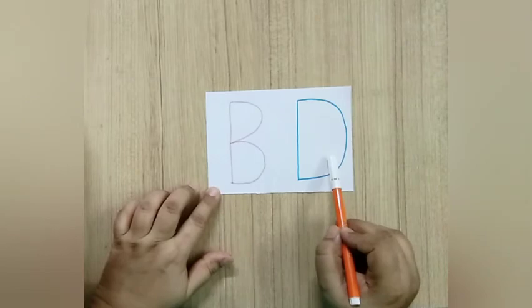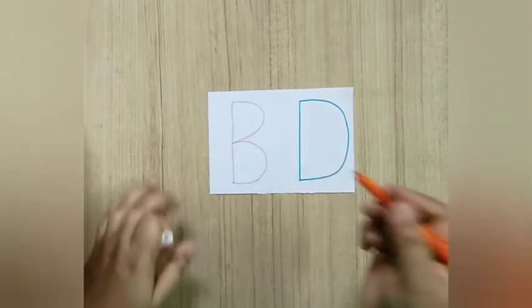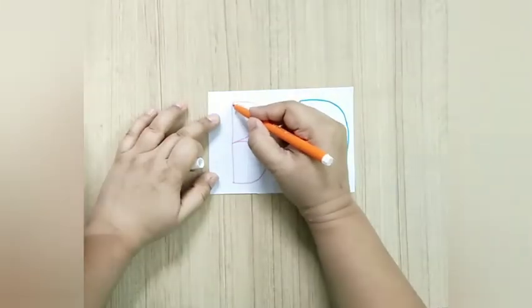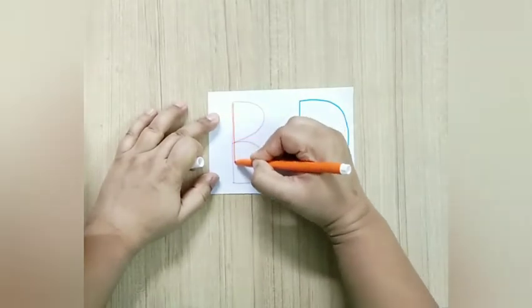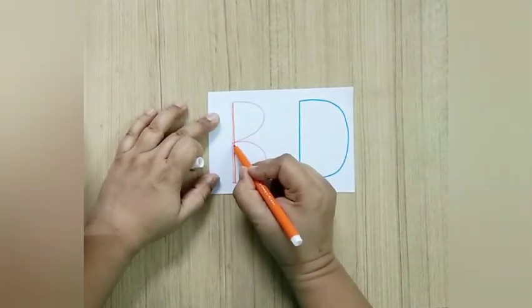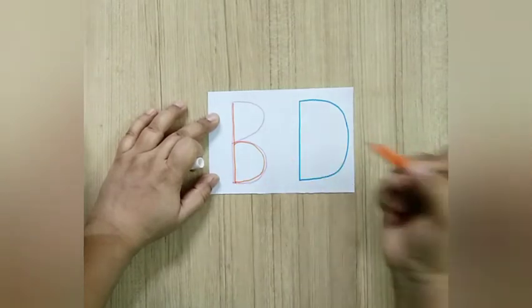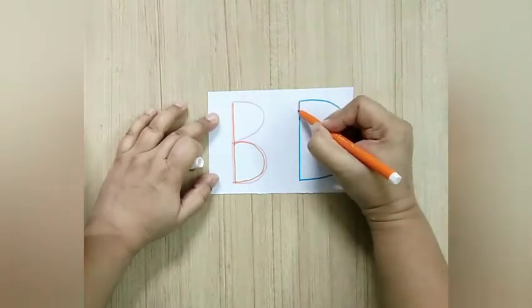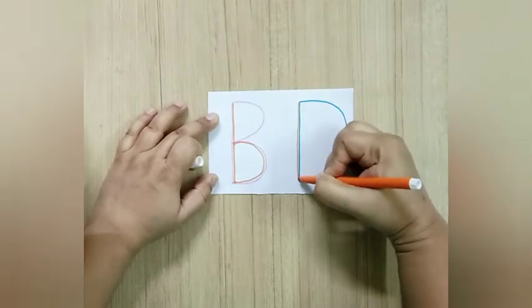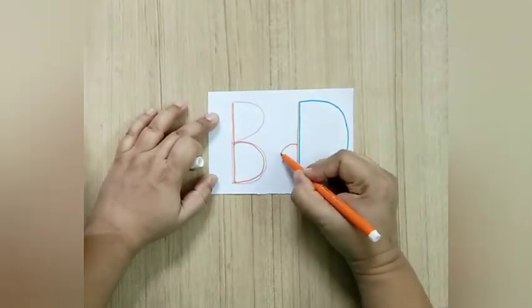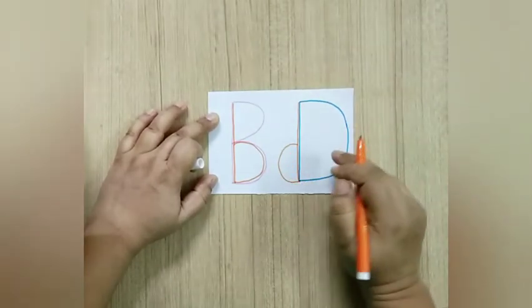Another trick to remembering is you write the capital B and D on a paper and the baby B is inside Mama B's belly and the baby D rides on the back of Daddy D. You can even use Play-Doh to reinforce this method.